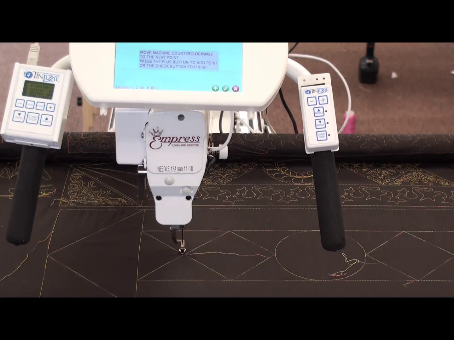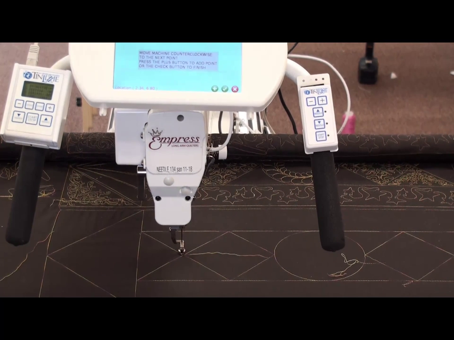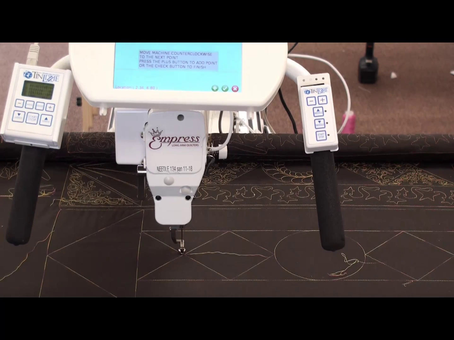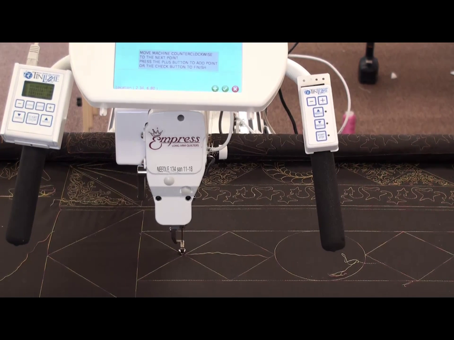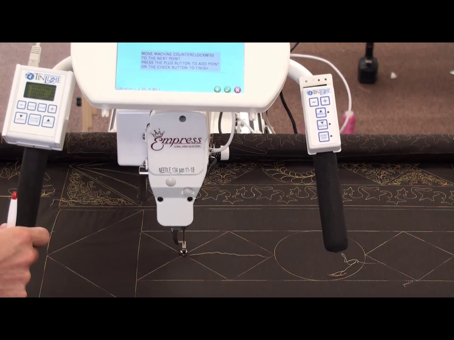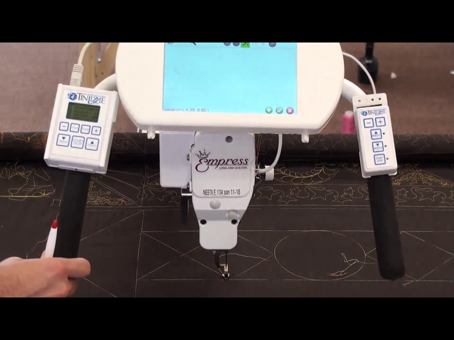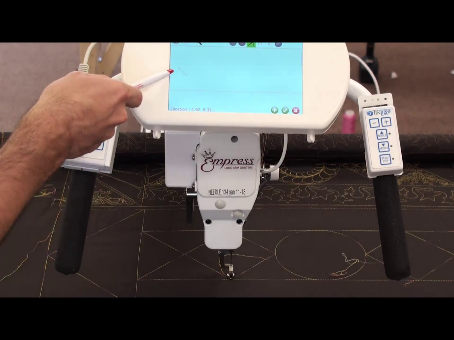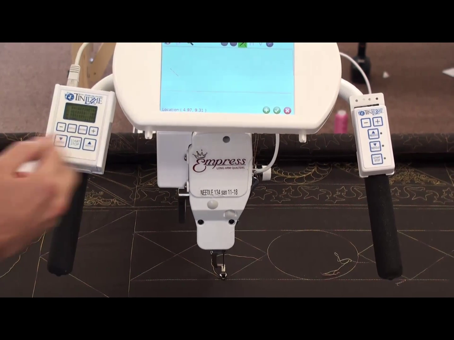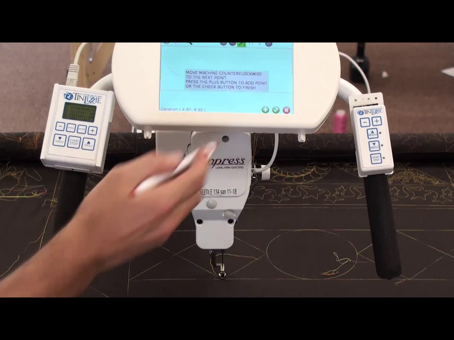Let me explain this. The first 2 points of your pattern box will automatically become what's called a baseline. The base of the pattern that you put in will match up with the baseline of your pattern box. So these first 2 points are going to make the baseline of my pattern box. I'm going to move my machine over to point number 2, and notice it drew a diagonal line over to point number 2. I hit the plus mark.